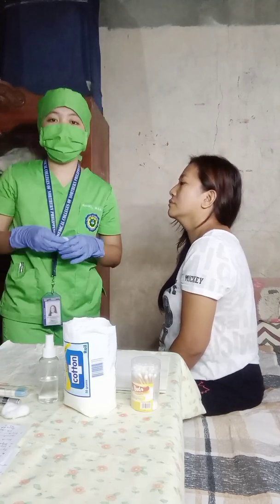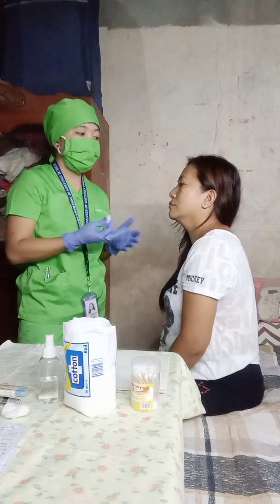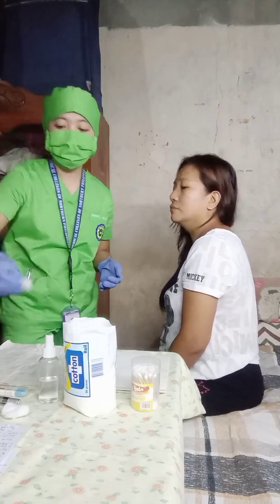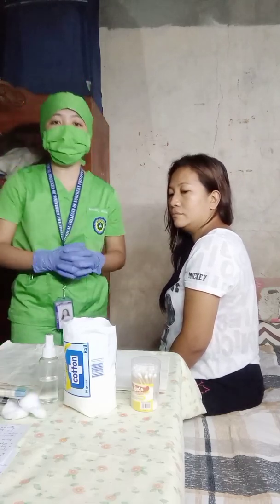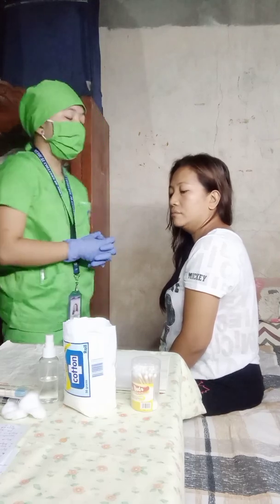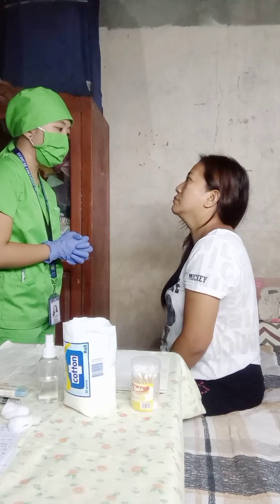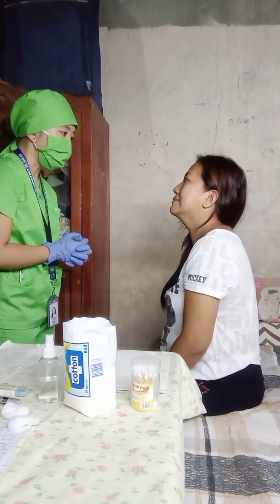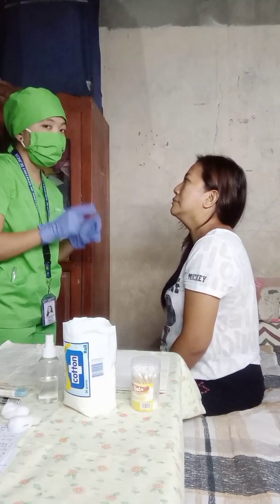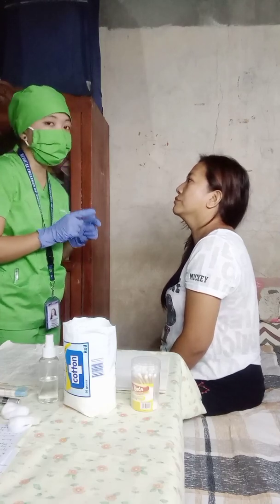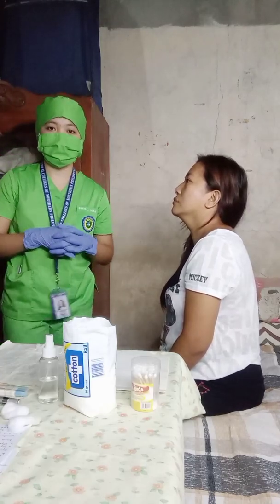So the normal response of the patient is blinking, and the patient blinked, meaning it's normal. Now for the motor function of the patient, let's ask the patient to chew and then clench your jaw. So I can see that there is strength and force when she did that, meaning it's normal.